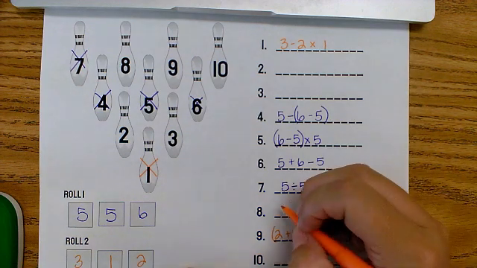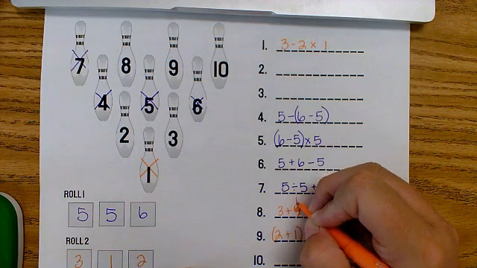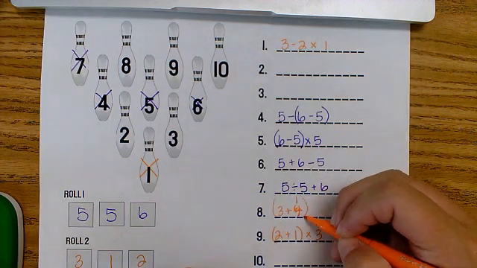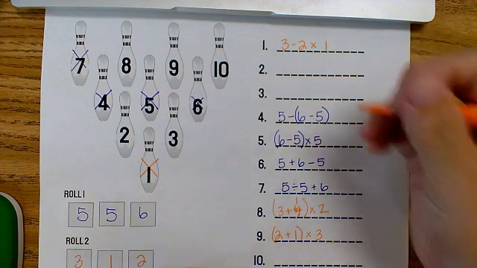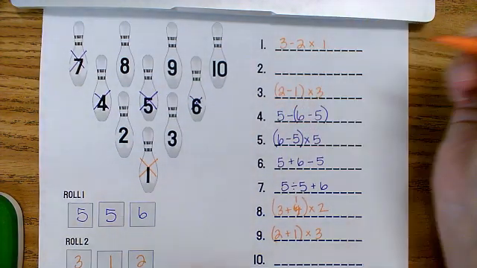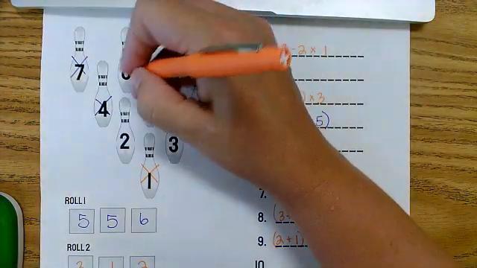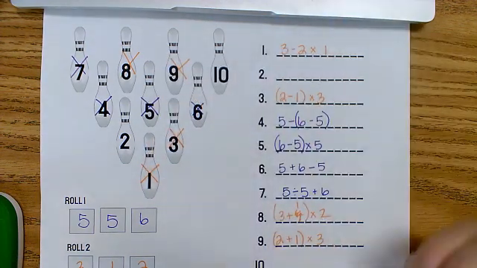I could do 3 plus 1 is 4 times 2 is 8. I can do 2 minus 1, which is 1, times 3. So now I've knocked down the 8, the 9, the 1, and the 3.